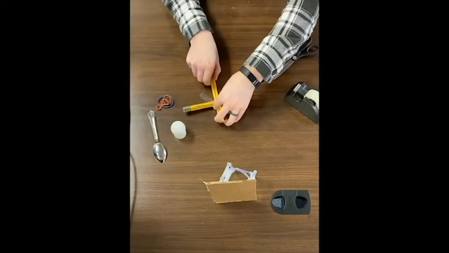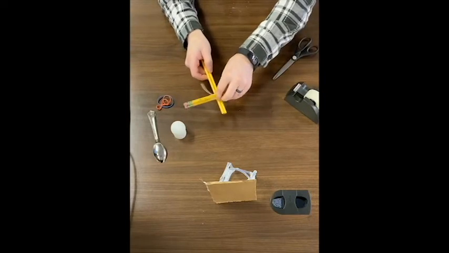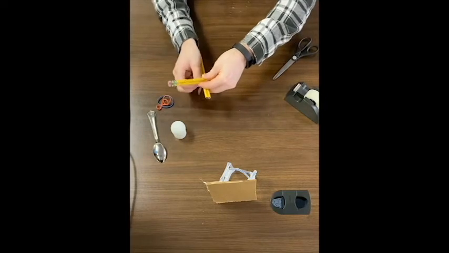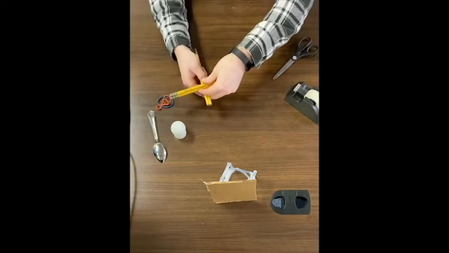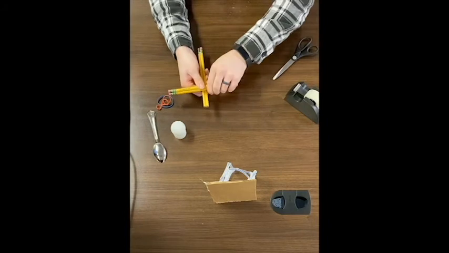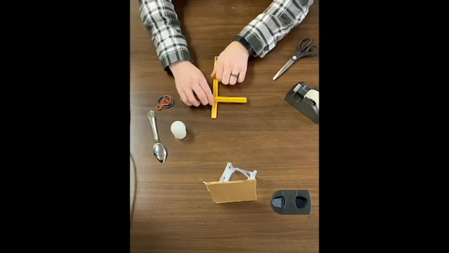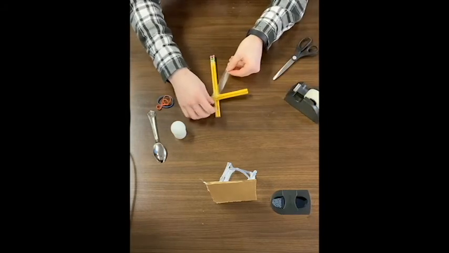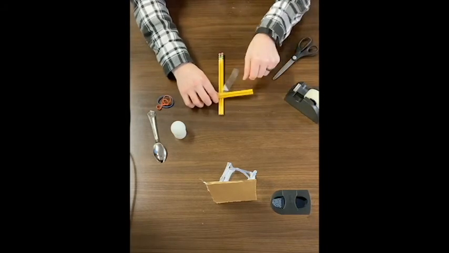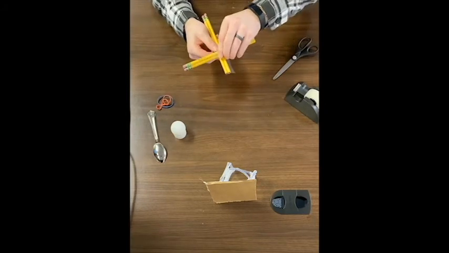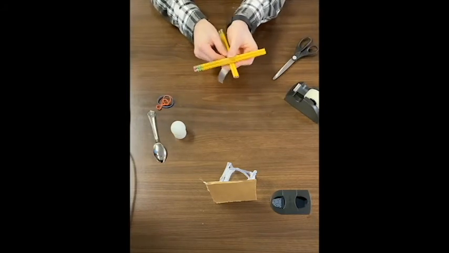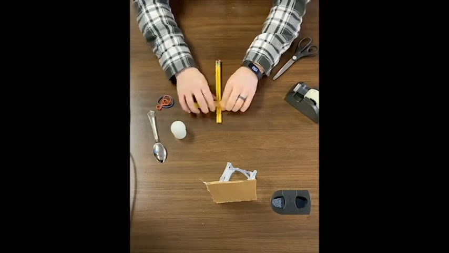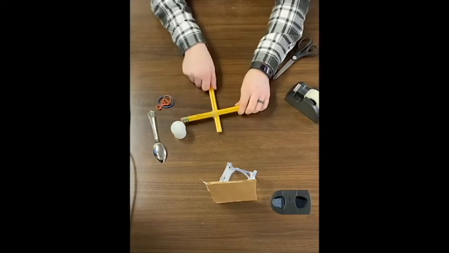So the easiest way to put this together is put it into like an X shape and then wrap the tape down and under. And then do the same thing going in the other direction. So start with your X, and then go down, around, under, and bring it back over. So now it's sturdy, in place.